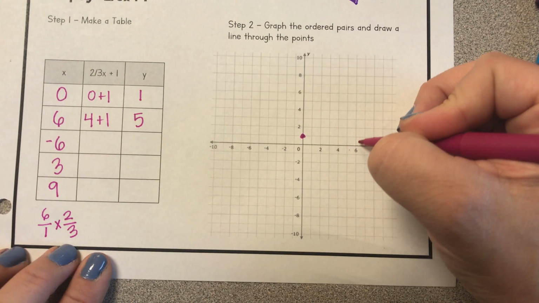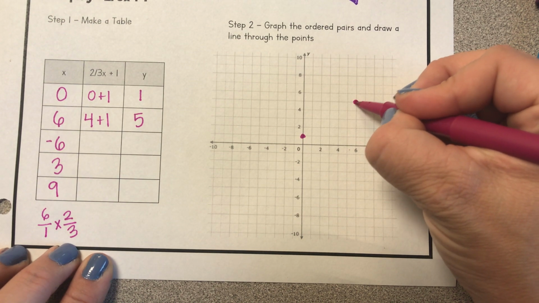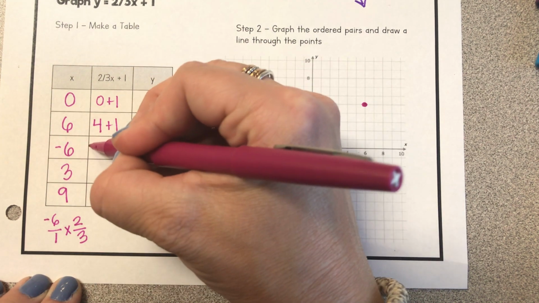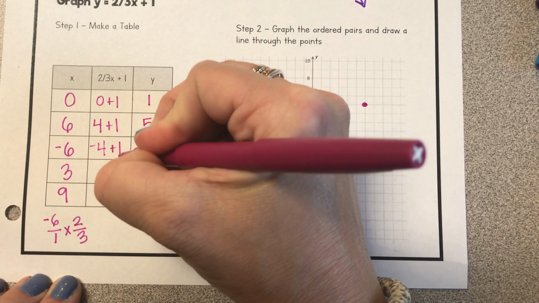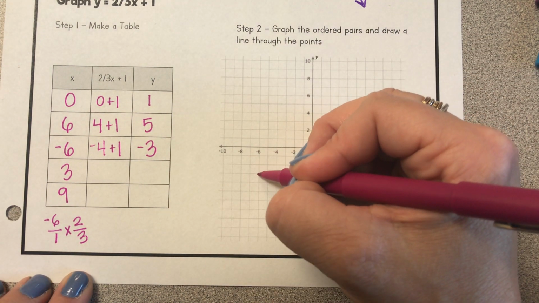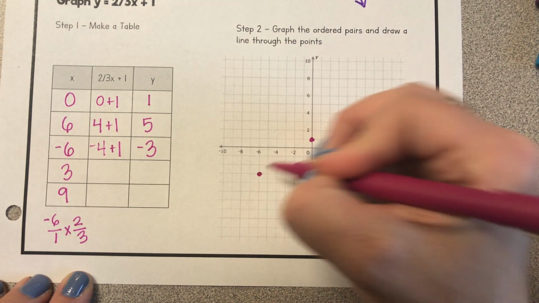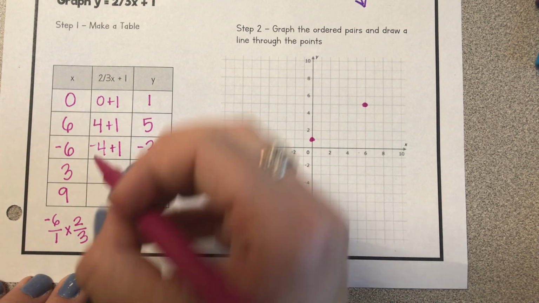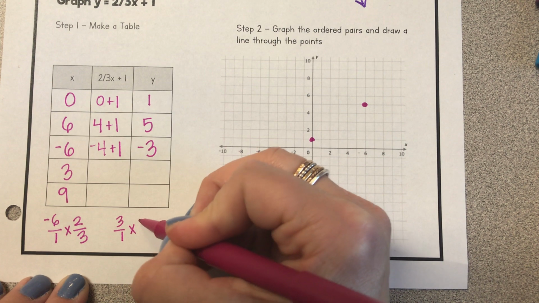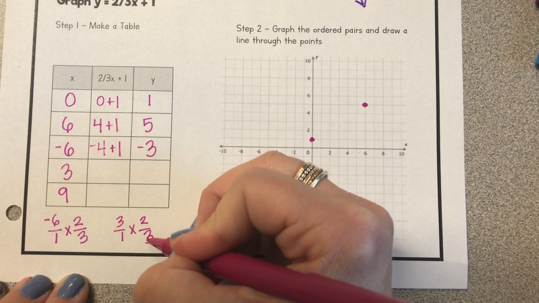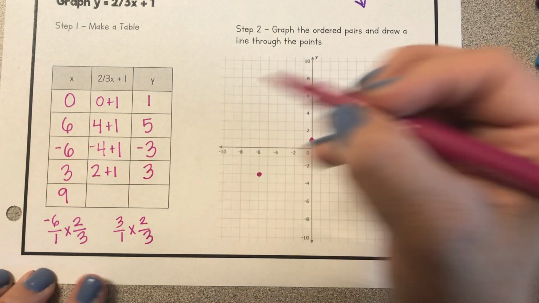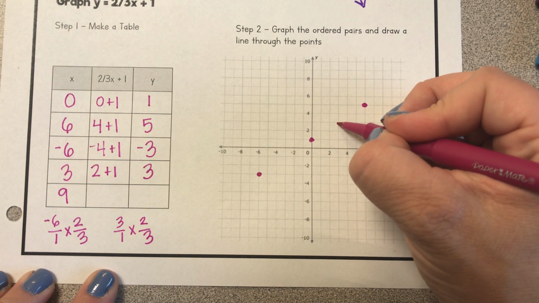So I have the point 6, 5. Well, what if it's negative 6? Negative 12 divided by 3 is negative 4, plus 1 is negative 3. So negative 6, negative 3. Well, what if I picked 3? So 3 times 2 over 3 is 6 over 3, which is 2. 2 plus 1 would be 3. So I have the point 3, 3.